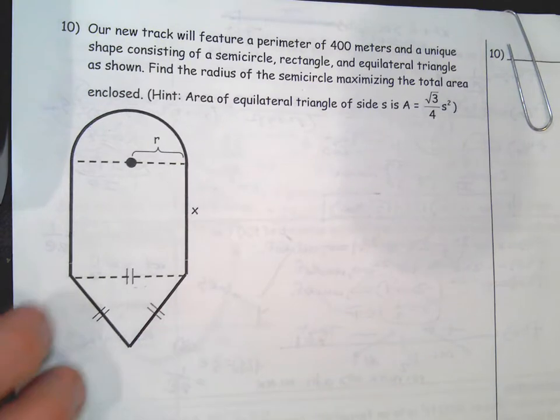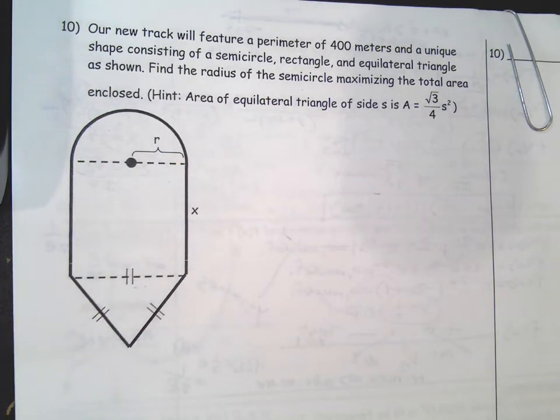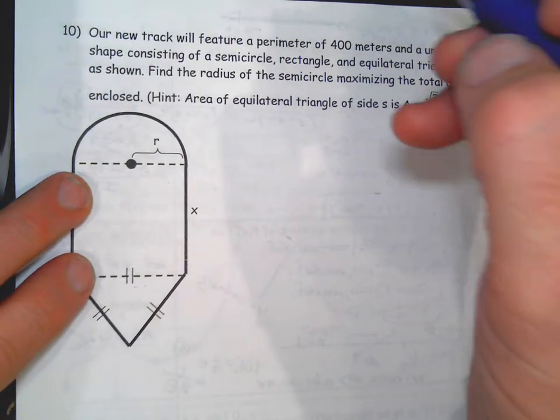New track will feature a perimeter that's 4 meters, like a traditional track, and unique shape consisting of semicircle, rectangle, and equilateral triangle is shown. Find the radius of the semicircle maximizing the total area enclosed. Hint: area of equilateral triangle is square root of 3 over 4 times side squared.